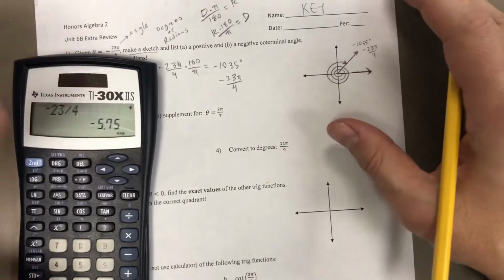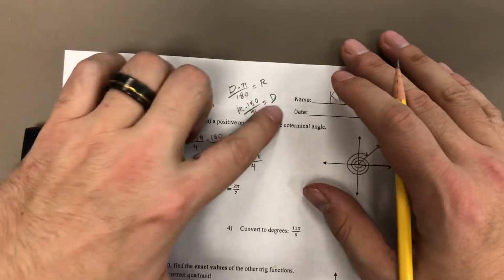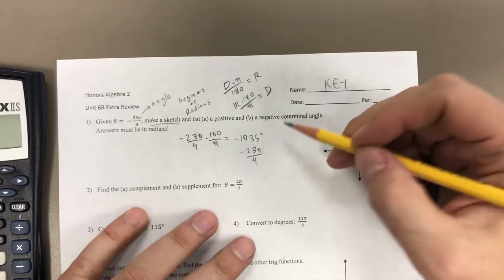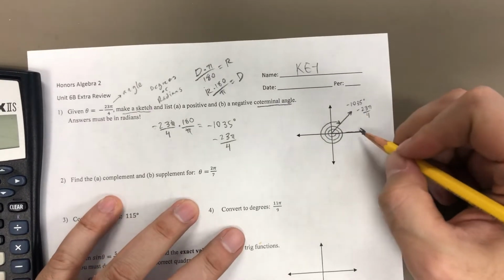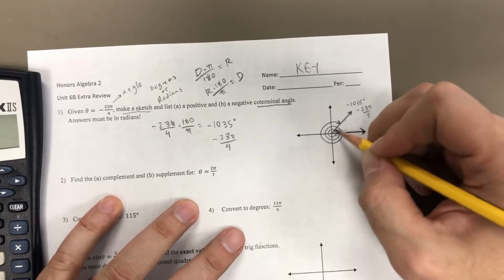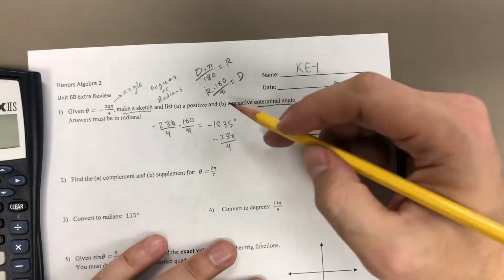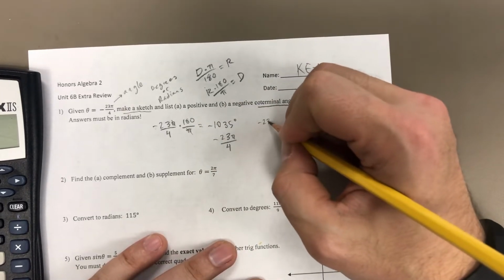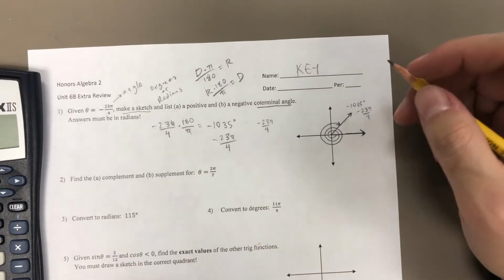So if you can't catch on with radians, just make sure that you remember that you can convert from radians to degrees anytime that you want. Okay, coterminal angles are angles that are found with the same starting position and the same terminal side, this little side that we get at the very end of the angle. So if I want a positive one of these, all I have to do is start at that negative 23 pi over 4 and keep adding on full circles until I get to a positive angle.